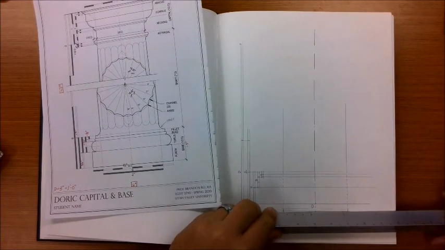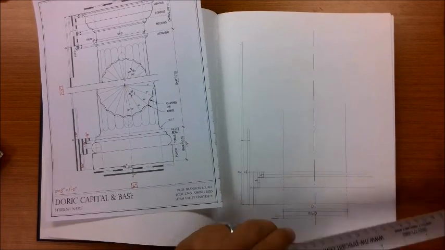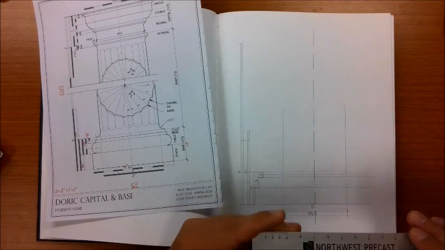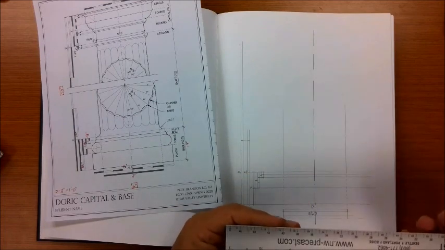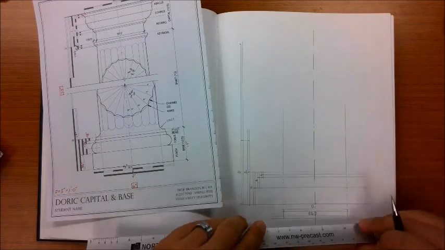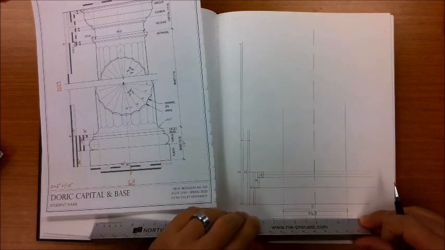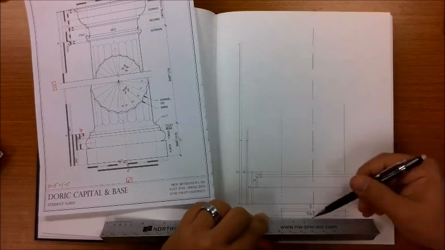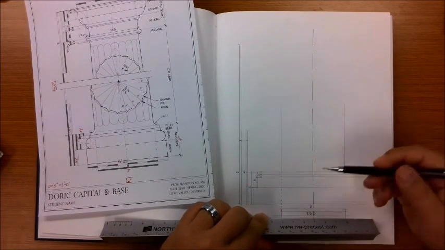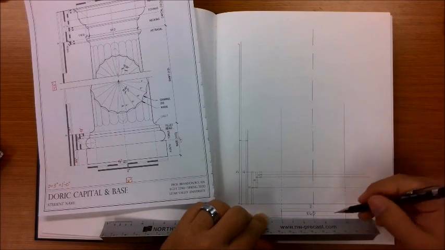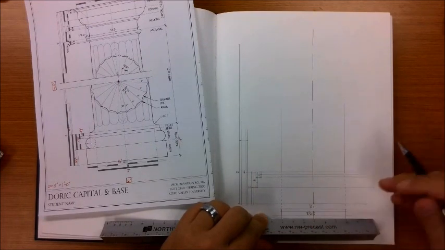Alright, so we've already done the math here ahead of time, and because we're doing a scale drawing, I want you to use your 1/2 inch scale. By doing this, if you center the number 4 directly on that center line, then we can go 4 to one side and 4 to another side.